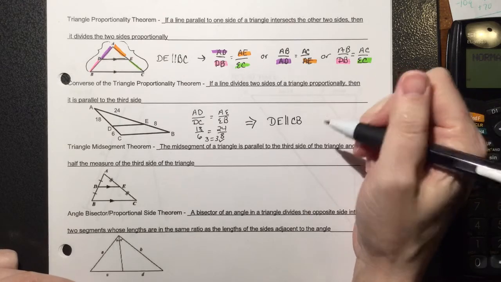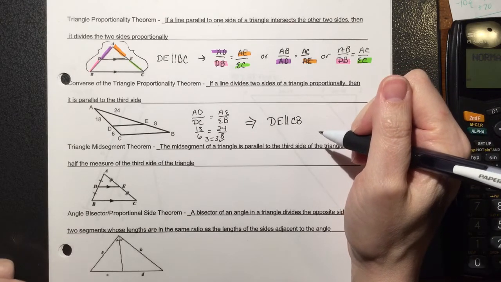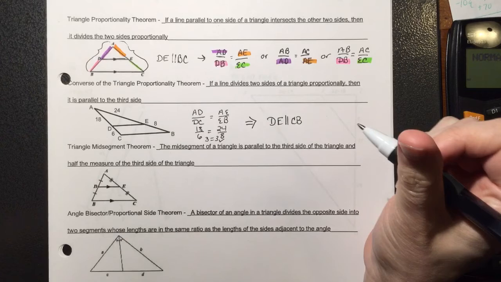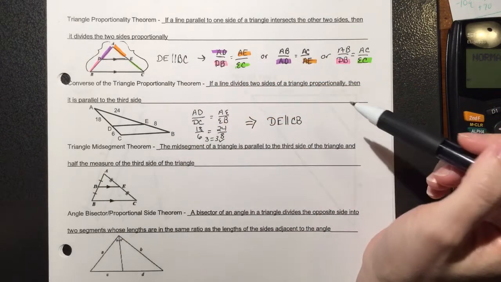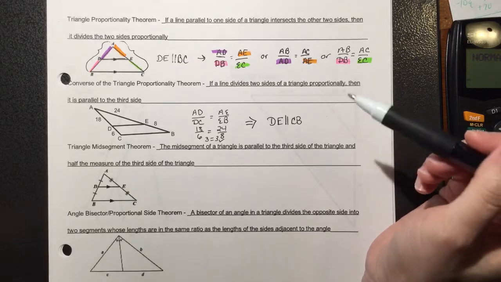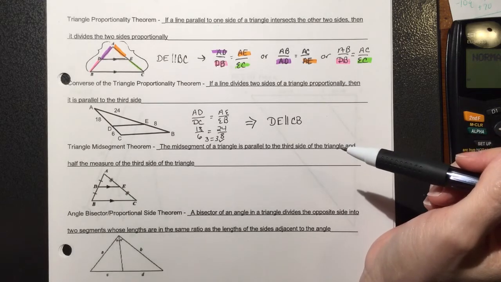And this could come up in proofs that they do for the state test. But for what you need to know for our class is just to be able to use these to solve problems. That's the big deal.